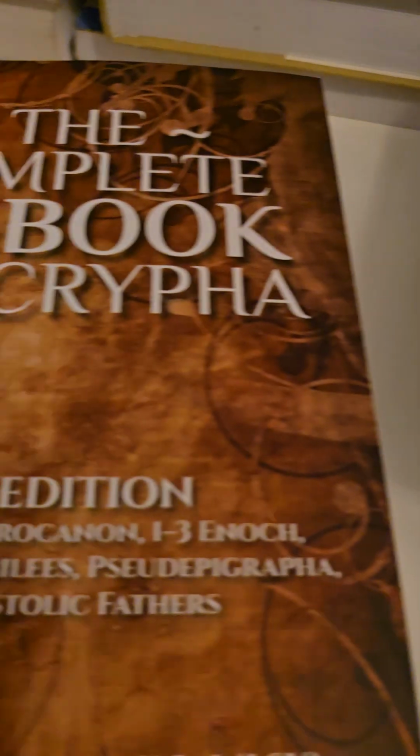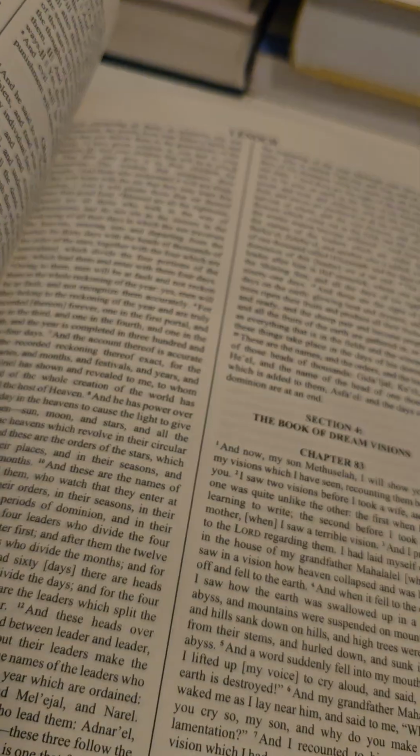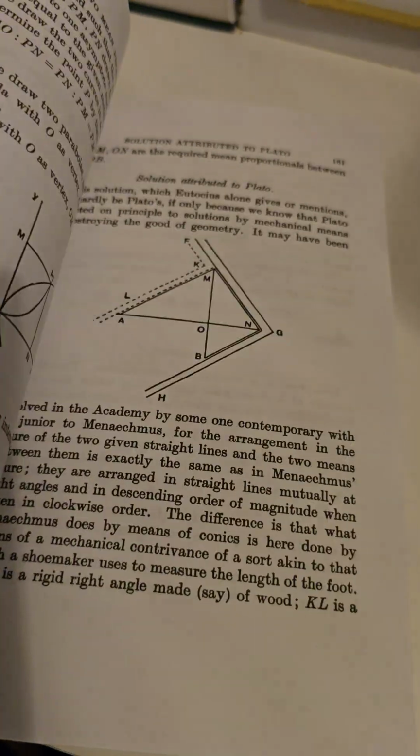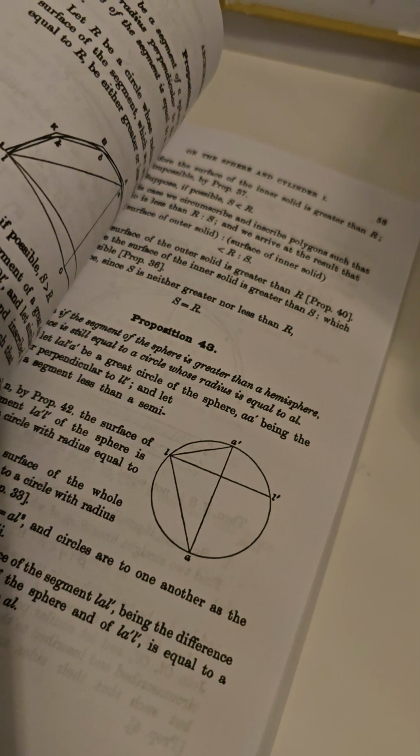Here we have one of the first non-physics books. It's the Complete Apocrypha, which has the different Judeo-Christian Apocrypha, Book of Enoch, everything. Definitely working through it at one point, not now though. A Manual of Greek Mathematics by Heath. So it's all about what Greek mathematics is and how to approach it. The Works of Archimedes by Heath. So what Archimedes did and why he did it.